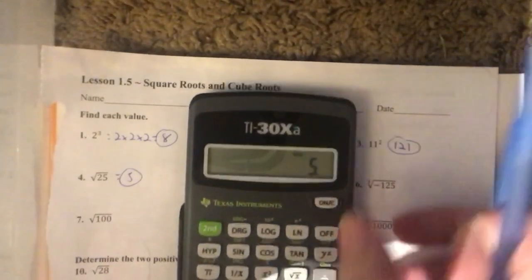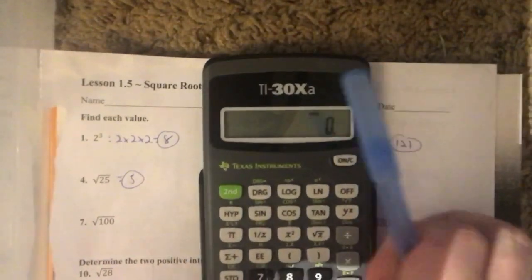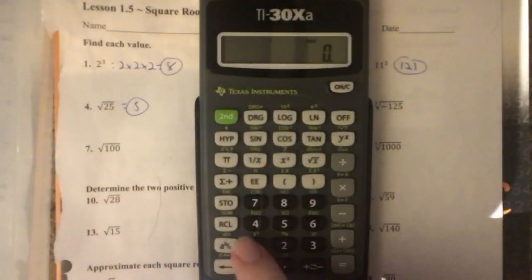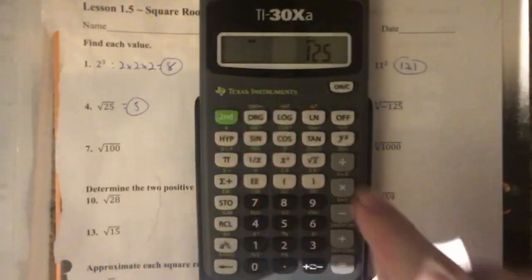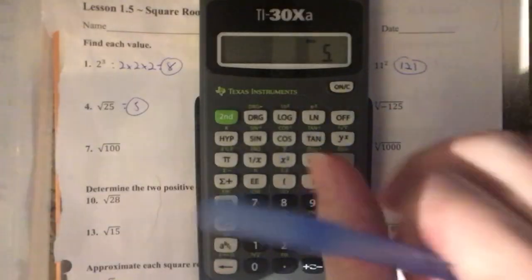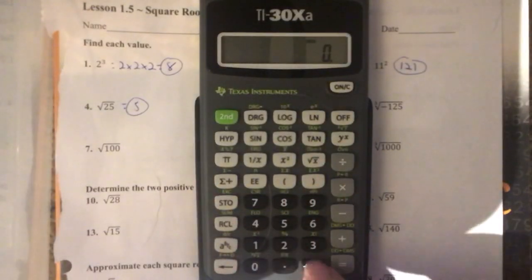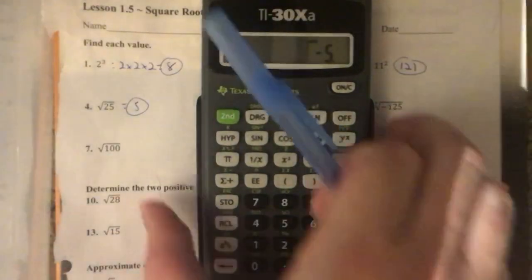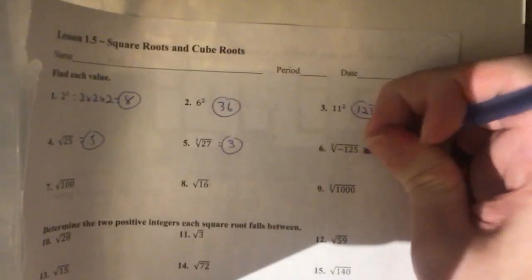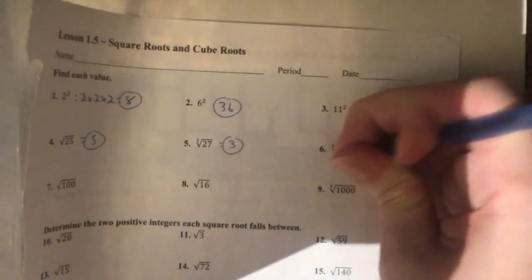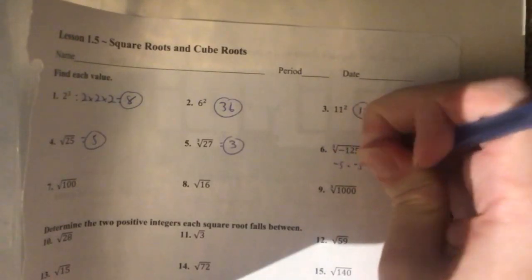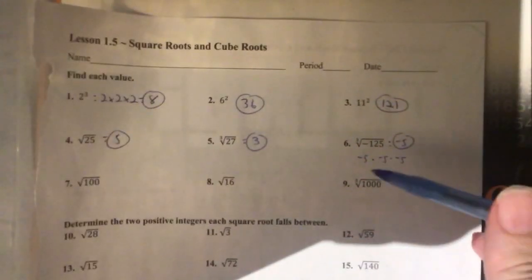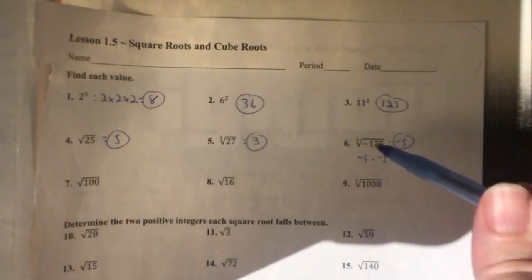And let's just check, because sometimes when you do it, you could get an error. So 125, second, 0. But let's type in negative 125 now. 125, negative, second, 0. Negative 5. Because negative 5 times negative 5 times negative 5. 3 negatives equal a negative. 2 negatives equal a positive.